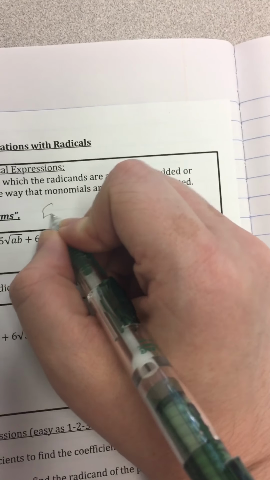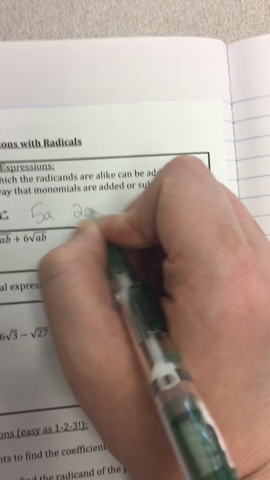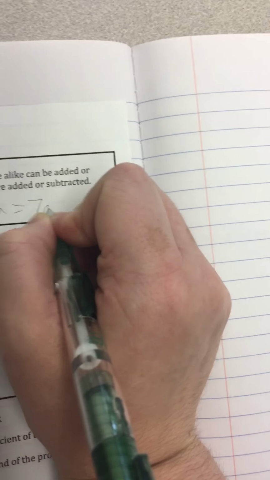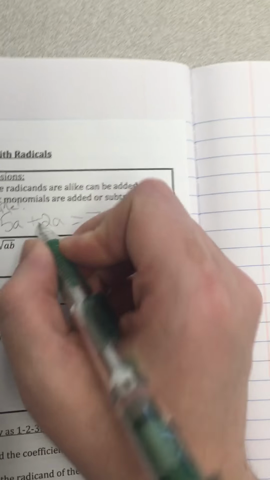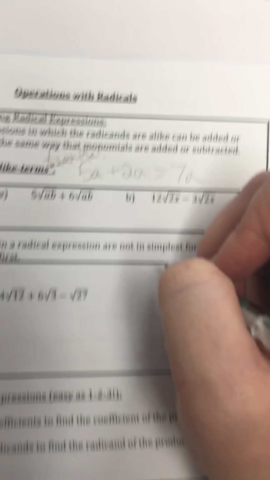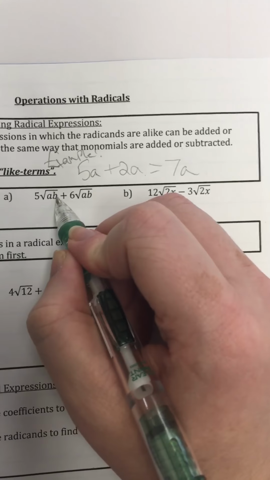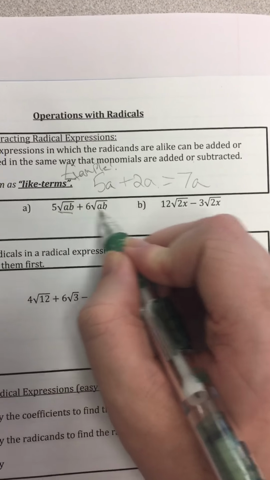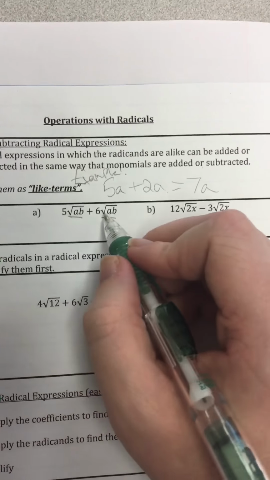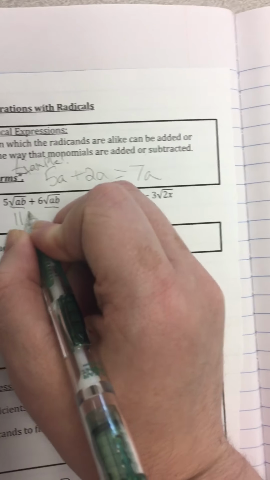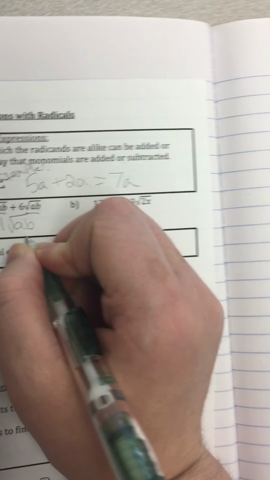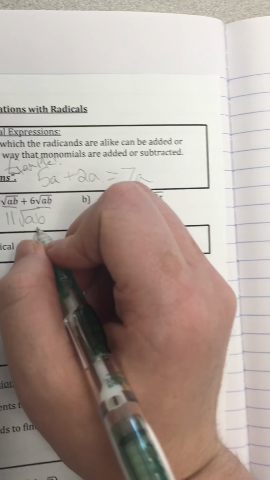So for example, 5a and 2a would make 7a. We know that these are like terms because they have the same variable with the same exponent. So here I have square root of AB and square root of AB. These are like terms, which means I can add the coefficients. So 5 plus 6 is 11. And then we copy what's considered the variable, so square root of AB.